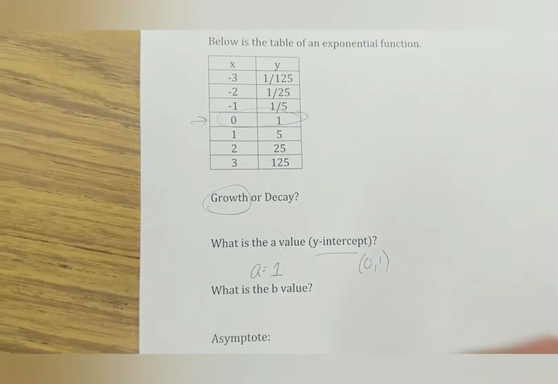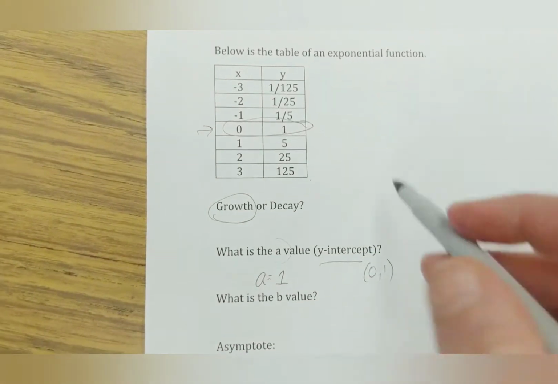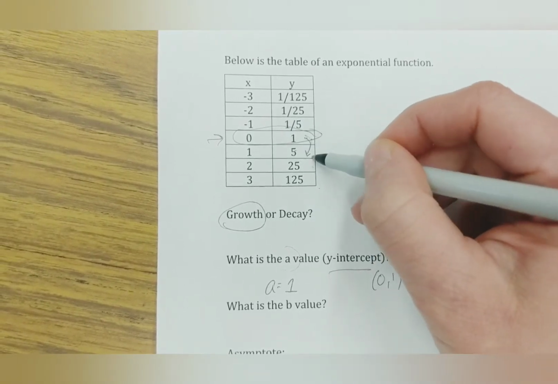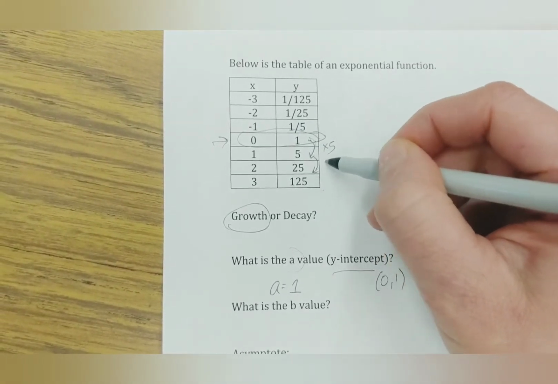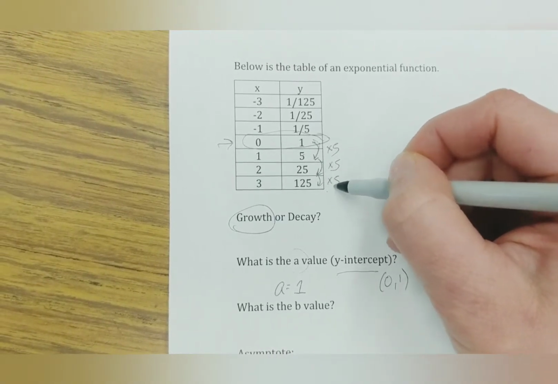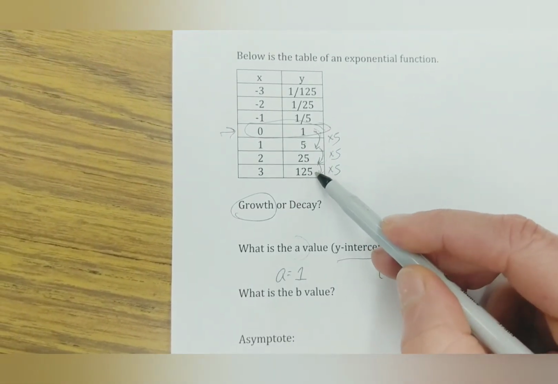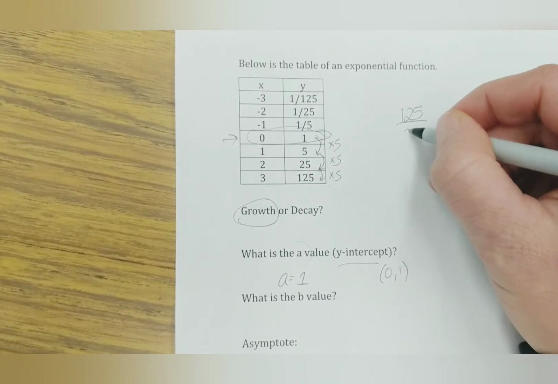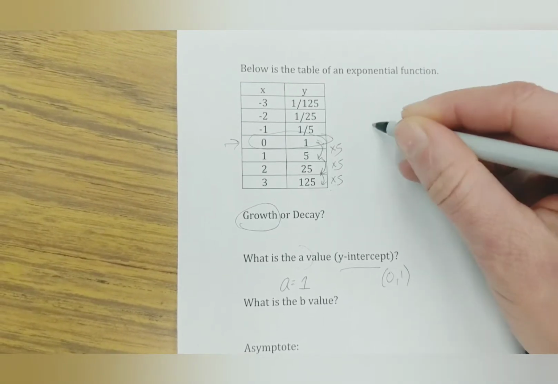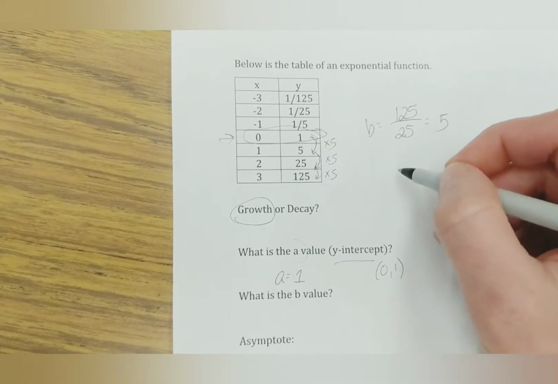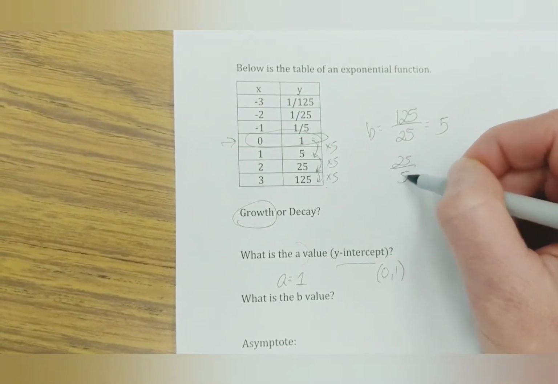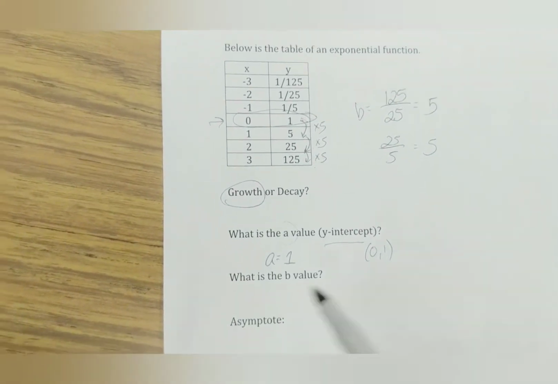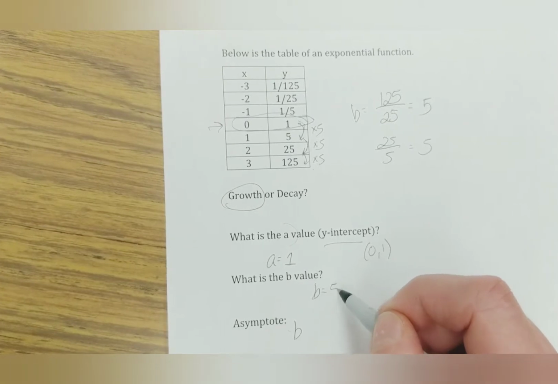Okay, now the b value, of course, the rate that we're multiplying by over and over. So if we take a careful look at this, 1 times b equals 5. Well, I'd say that's 5. We're multiplying by 5 times 5 times 5. If you had trouble figuring that out, you can always find it by taking one value and dividing the one before it. So for example, we could get our b value 125 divided by 25, or 25 divided by 5. Okay, doesn't matter which of the two you take, but that is another method of getting the b value. So here we have, b equals 5.